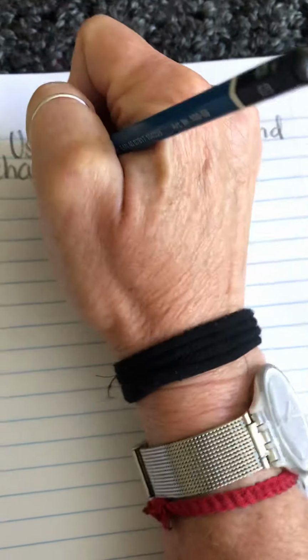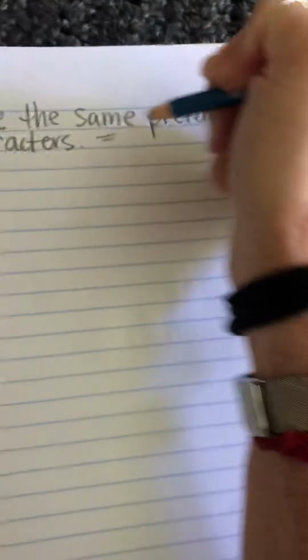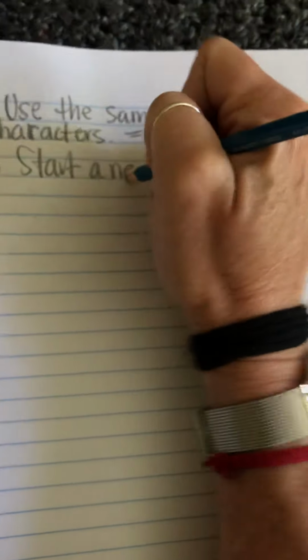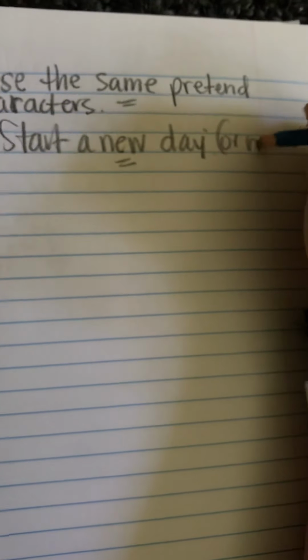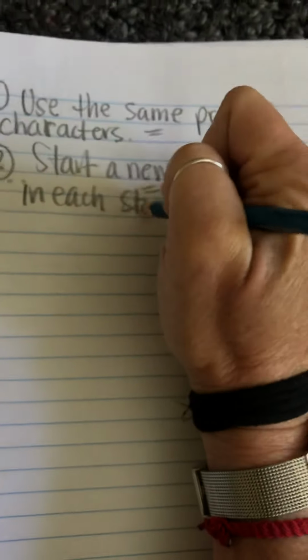So in Mercy Watson, the characters, C-H-A-R, the characters are Mercy and Mr. Watson and Mrs. Watson. Yeah, so you use the same characters, but you start a new day or night. It could be a night. You start a new day or a night in each story.